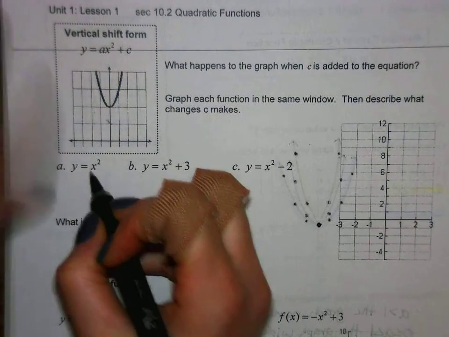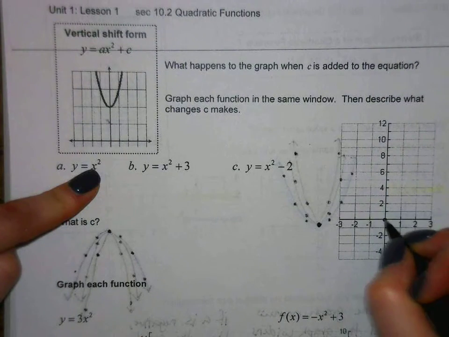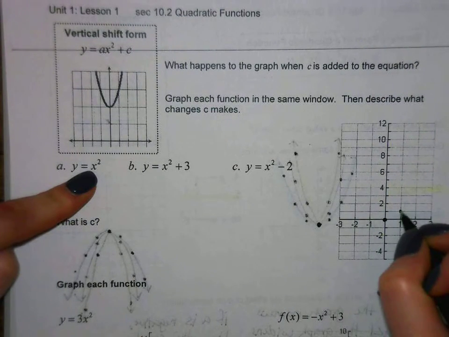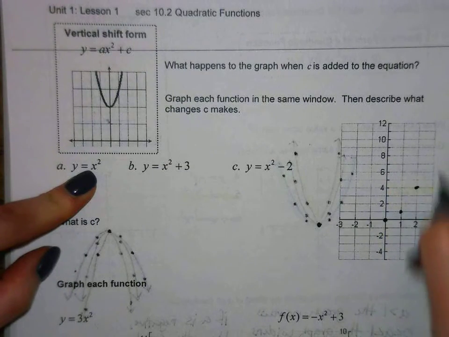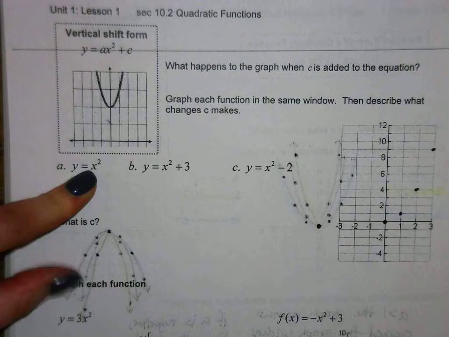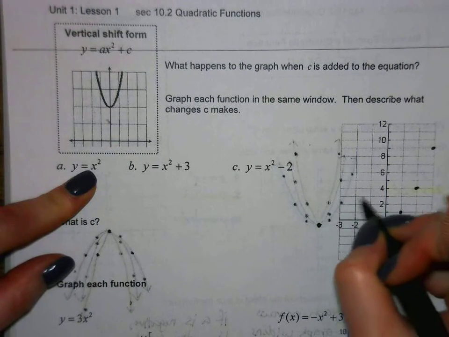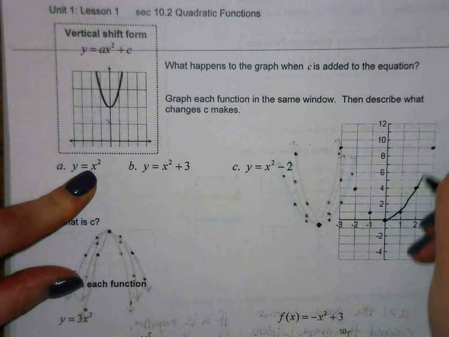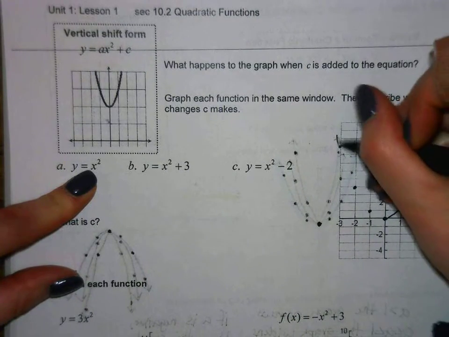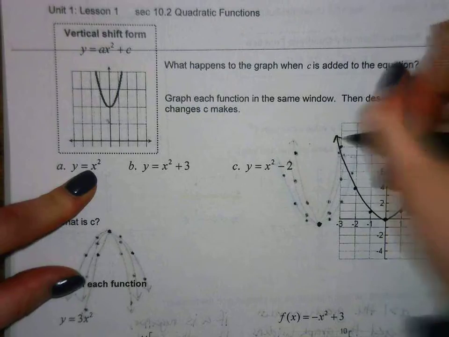So here's our parent function. So again, we're going to have 0, 0. 1 squared is 1. 2 squared is 4. And 3 squared is 9. So then we can graph the symmetrical points. And we have our parabola. So that's our parent function.